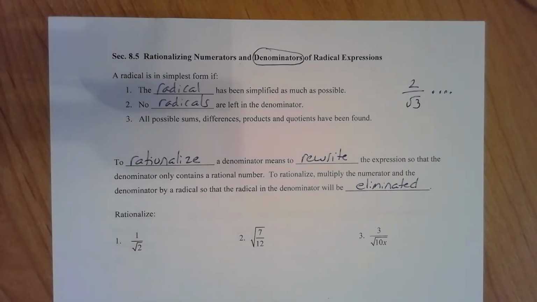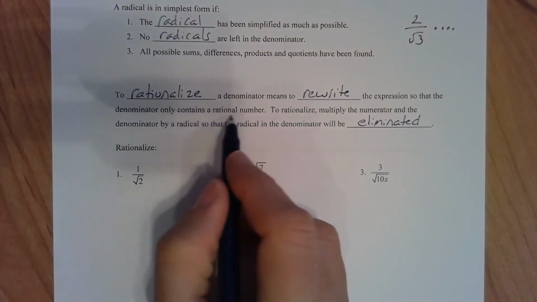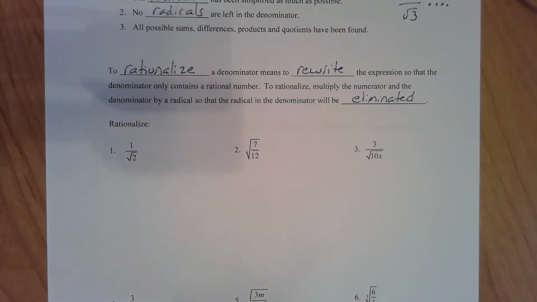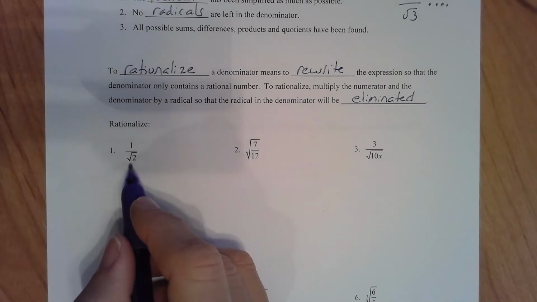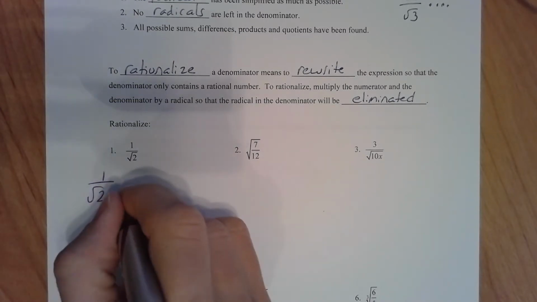To rationalize a denominator means to rewrite the expression so that the denominator only contains a rational number, no radical. So to rationalize, we have to multiply the numerator and the denominator by the same radical so that the radical in the denominator will be eliminated. For example, when we look at 1 over the square root of 2, if this was the square root of 4, then the radical would be eliminated because we know what the square root of 4 is. So we would have to multiply the square root of 2 by the square root of 2 to get the square root of 4.